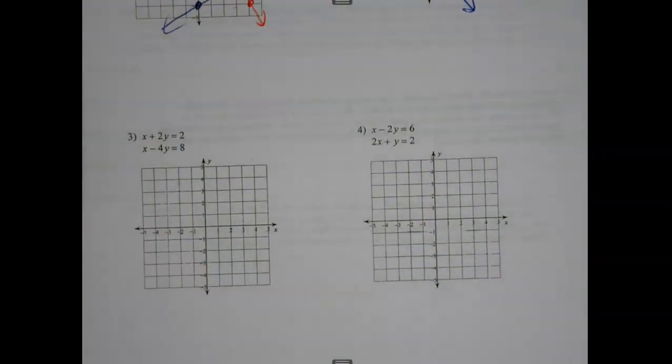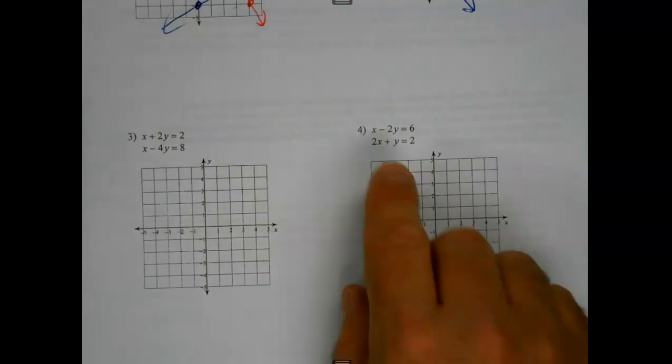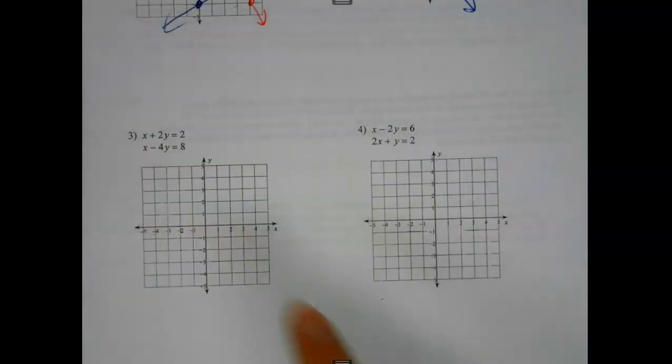Now, these last two, not as nice. Not as nice because they're not in y equals yet. But here's the good news. Each of these pairs of equations has at least one of them where you can probably get to y fairly quickly. This one's going to be easier. This one we got to do a little more work, but that's okay.